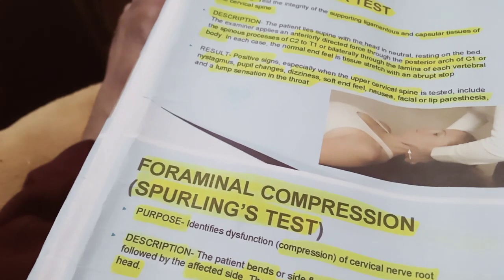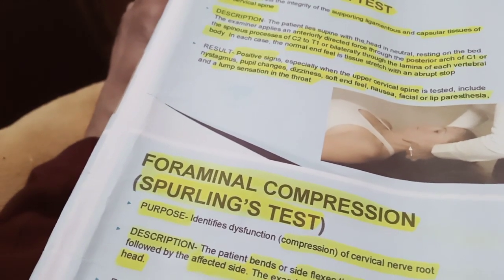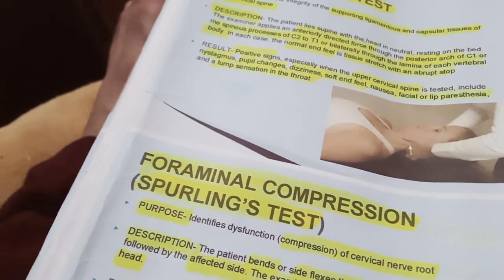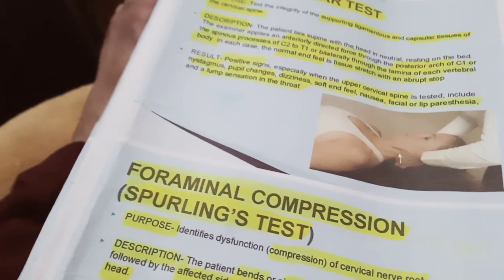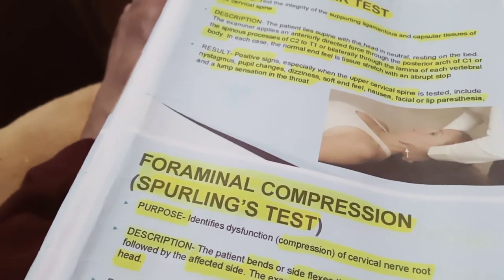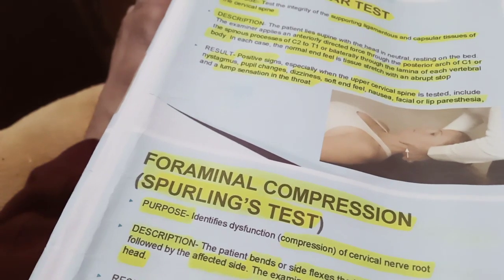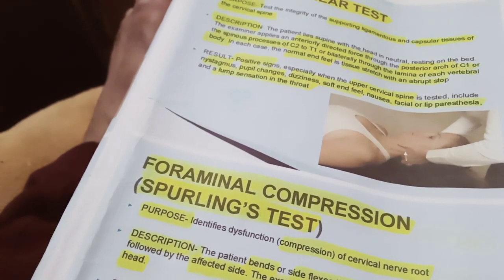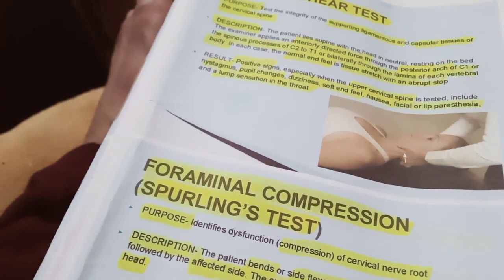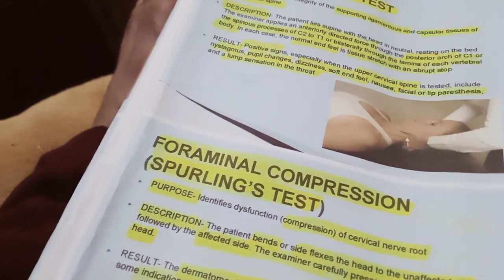The patient lies supine with the head in the neutral, resting the hip. The examiner applies an anterior directed force through the posterior arch of the C1 or spinous process of C2 T1 bilaterally through the lamina of each vertebral body. In each case, the normal end feel is tissue stretch with abrupt stop.